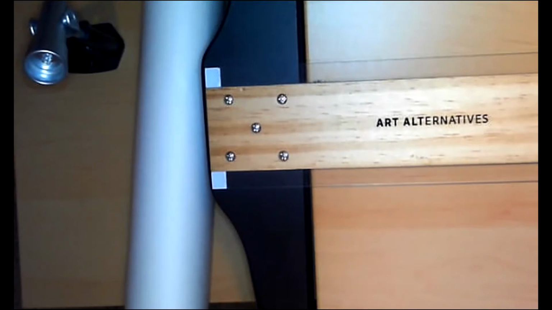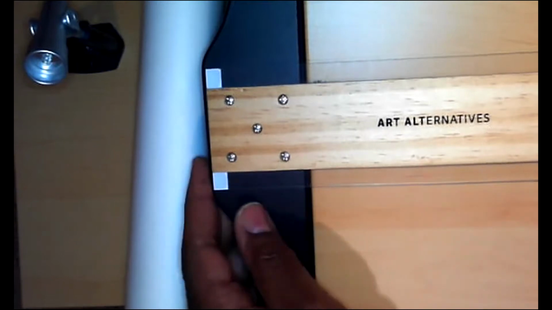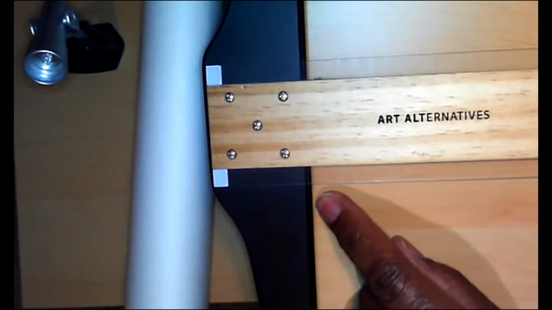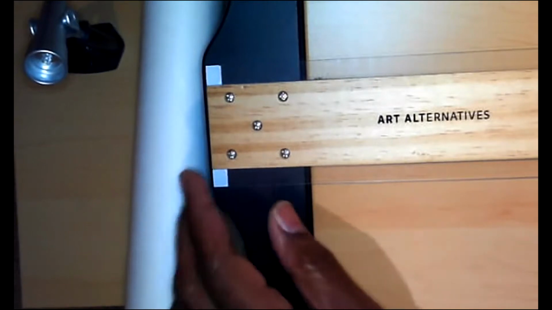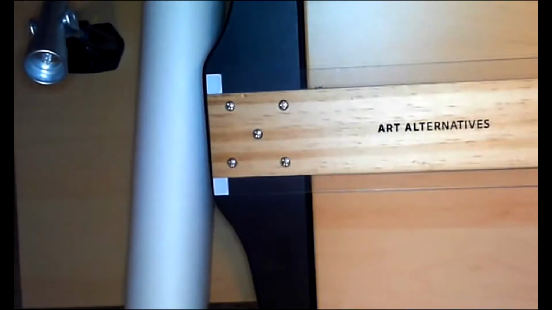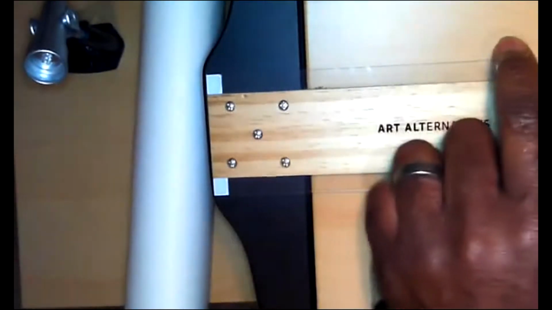When you place the T-Square against the edge of your drafting surface, that's going to allow you to make horizontal lines.